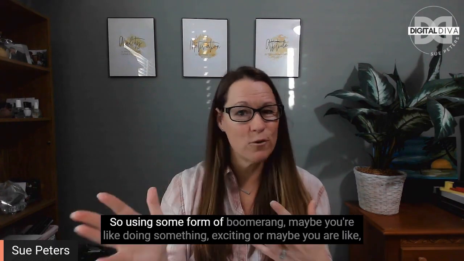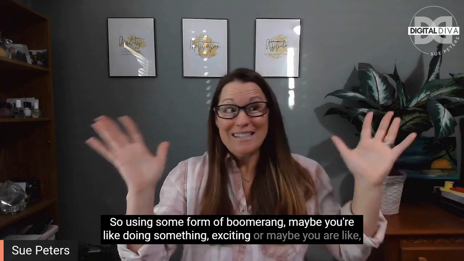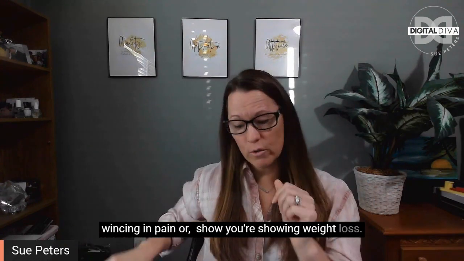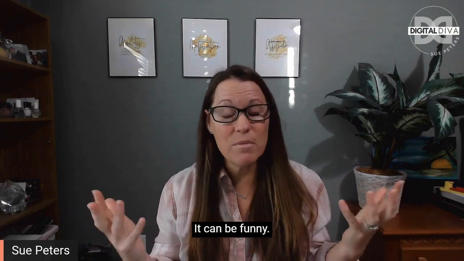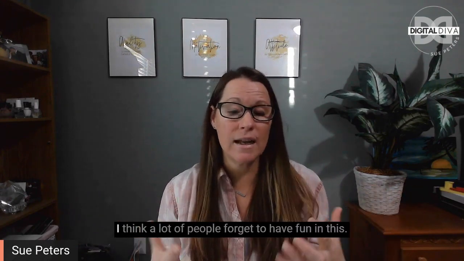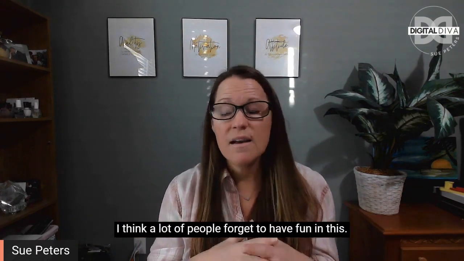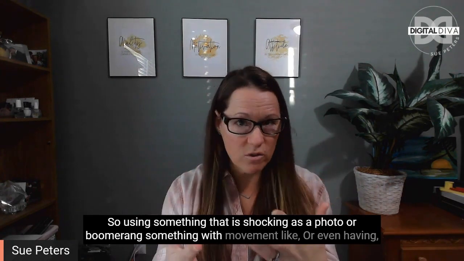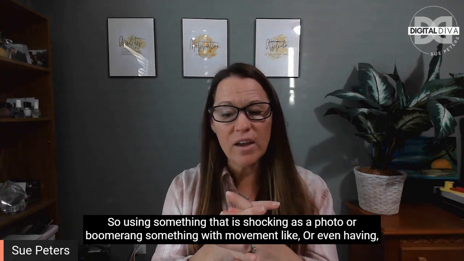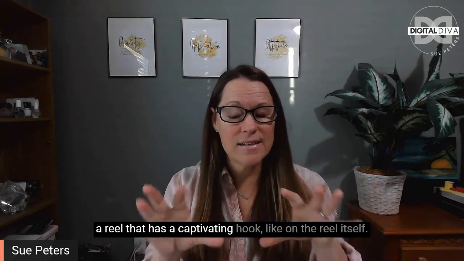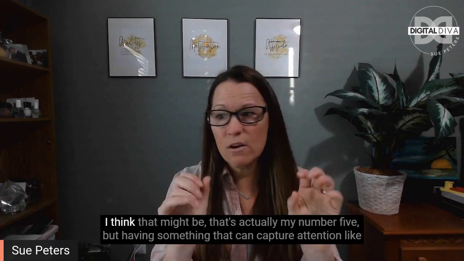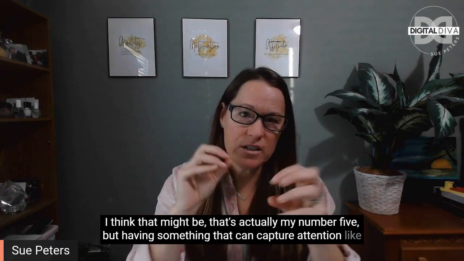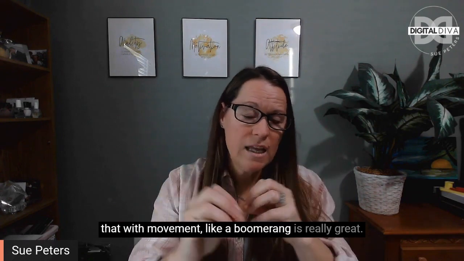So using some form of boomerang, maybe you're doing something exciting, or wincing in pain, or you're showing weight loss, anything like that. It can be funny. Just keep it fun and keep it exciting. I think a lot of people forget to have fun in this. So using something shocking as a photo or a boomerang, something with movement like that, or even having a reel that has a captivating hook on the reel itself. I think that's actually my number 5. But having something that can capture attention with movement, like a boomerang, is really great.